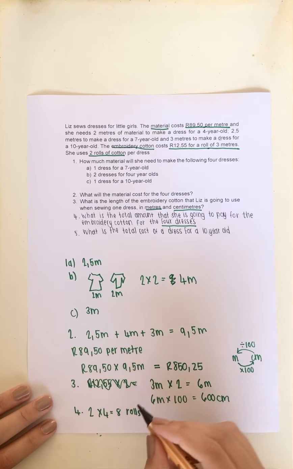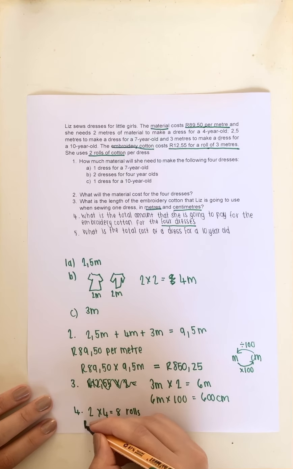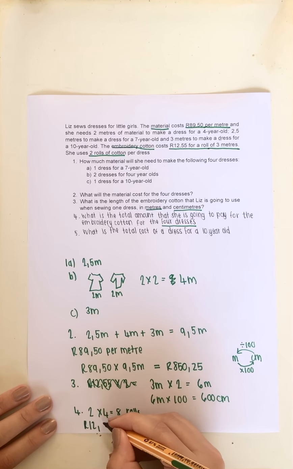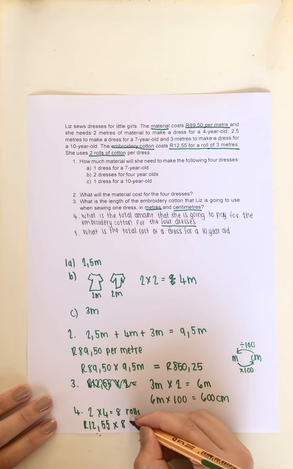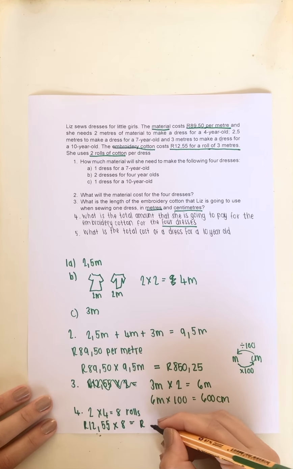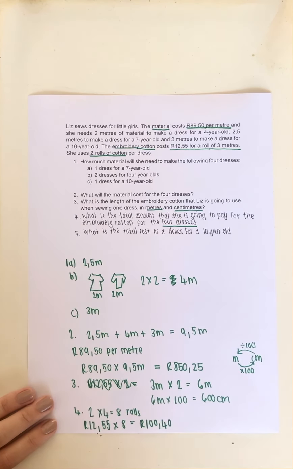Because each roll costs 12 Rand 55 and we need 8 of them, we're going to times 12.55 by 8 to get 100 Rand and 40 cents to pay for embroidery cotton for the 4 dresses.